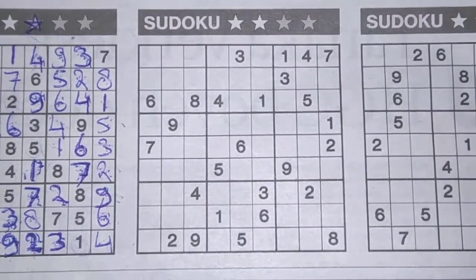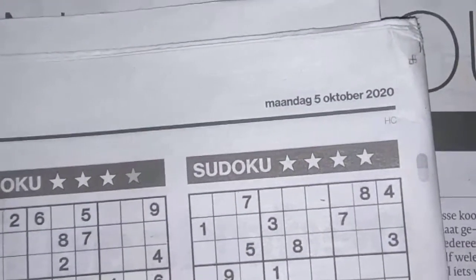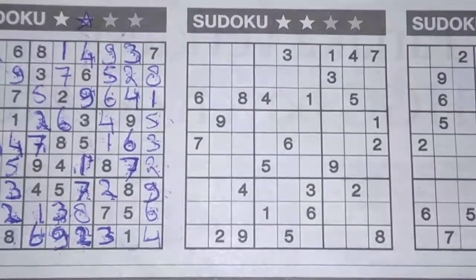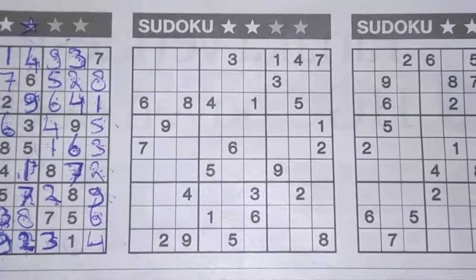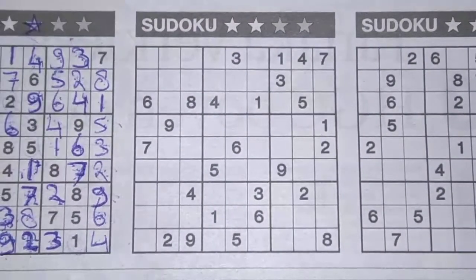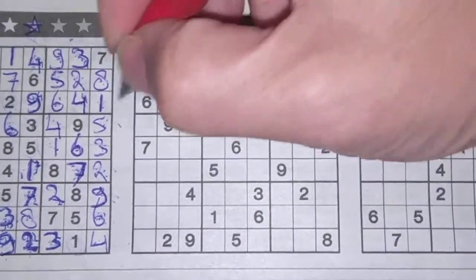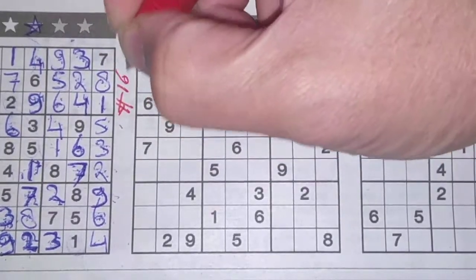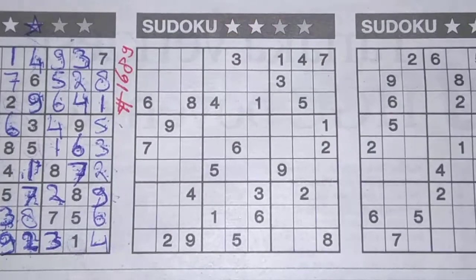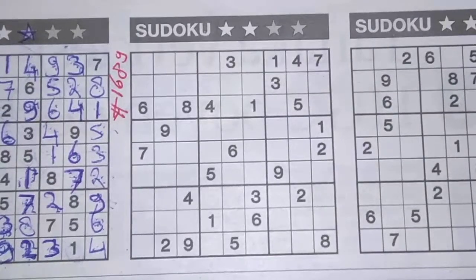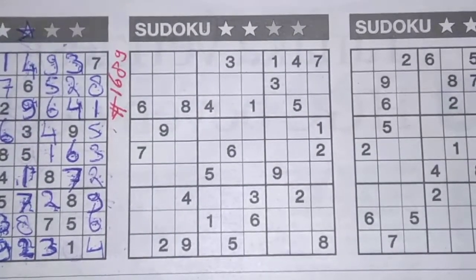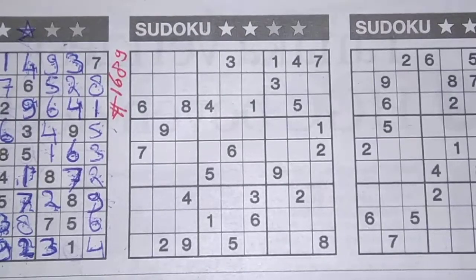We will continue with the addition of today's newspaper on Monday, October the 5th, 2020. Yes, we will continue with the second Sudoku, a Sudoku with 2 stars. And this 2 stars Sudoku will be number 1689. And before I start, I always count the printed digits.